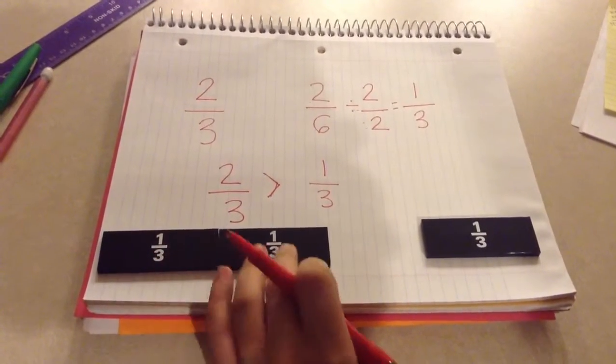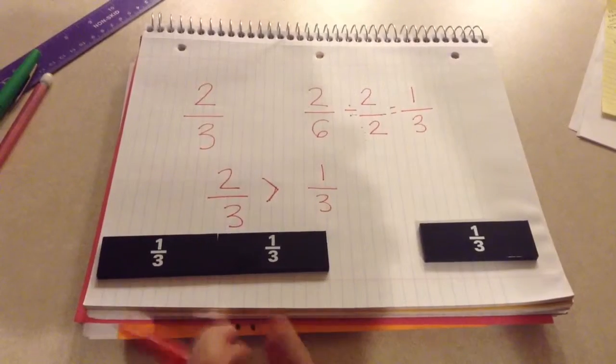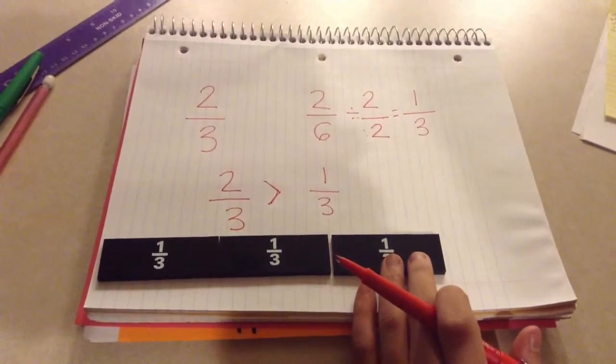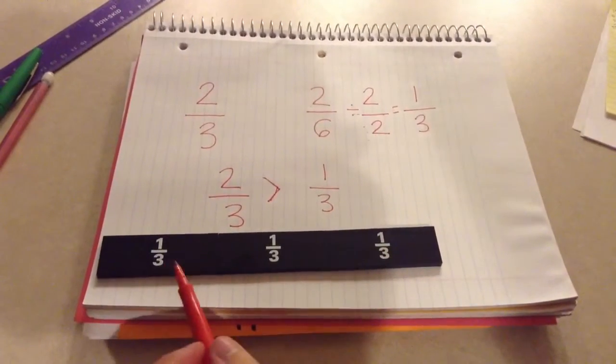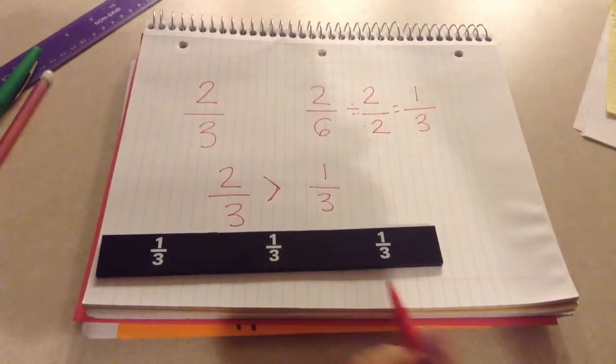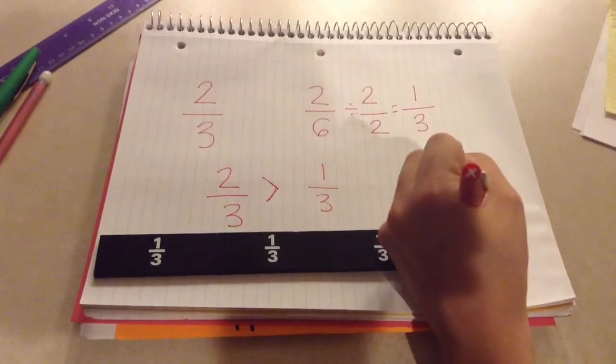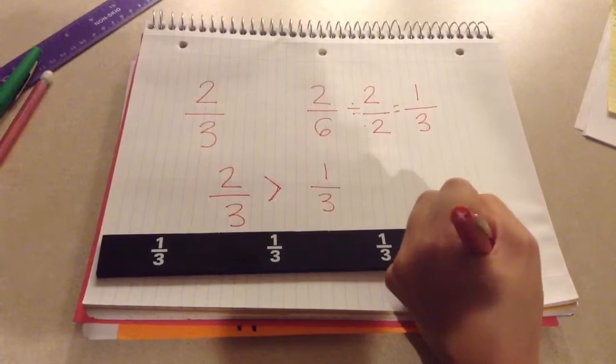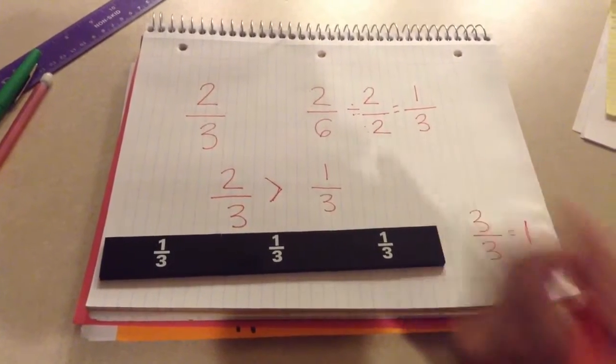And if we decided that we wanted to add these, we could push them together and actually have 1, 2, and 3 thirds. So it would be 3/3, which actually equals 1.